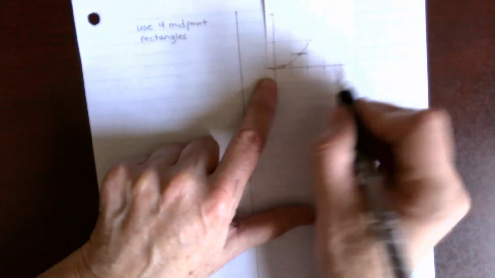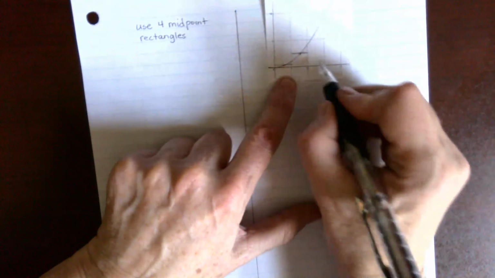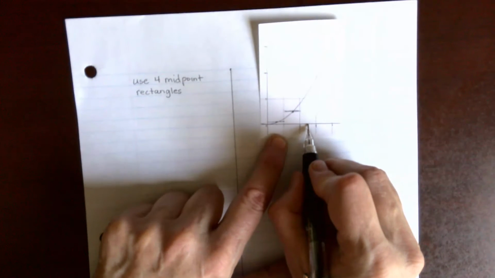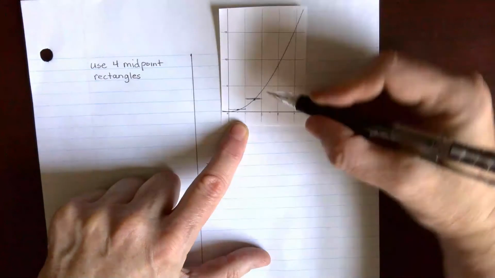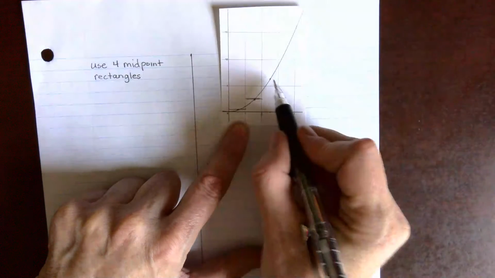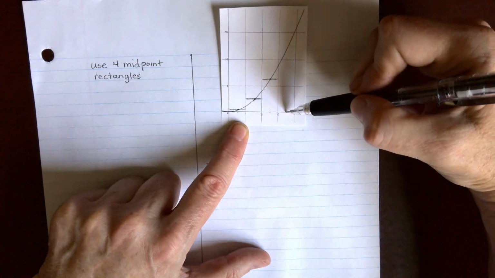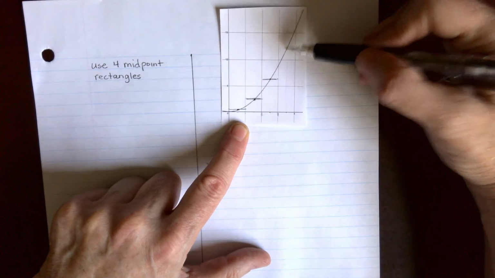And remember, I'm finding the midpoint between here. So I'm looking between 2 and 3. The midpoint would be at 2.5. See if I get that light out of the way. Okay, so at 2.5, I come up until it hits the function. Okay, so same thing here. Here at 3.5, I'm going to come up until it hits the function.